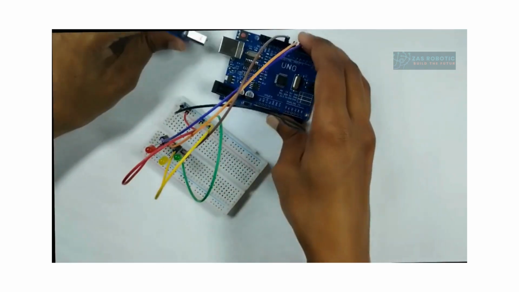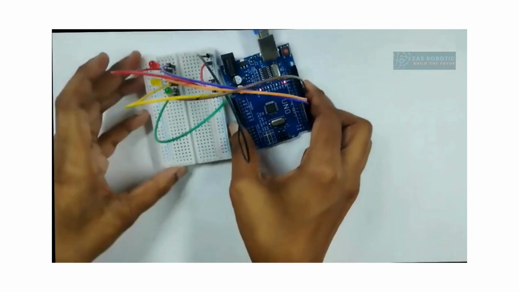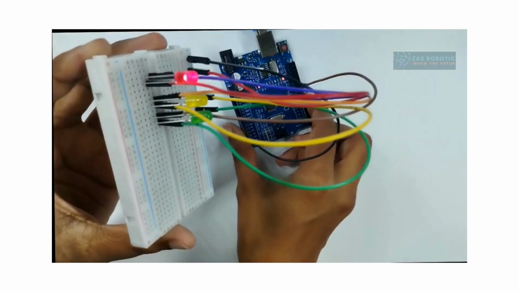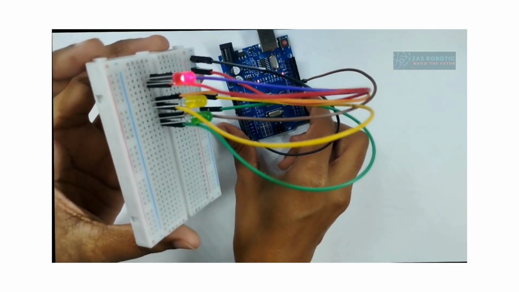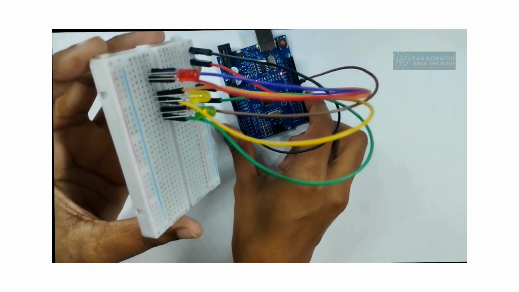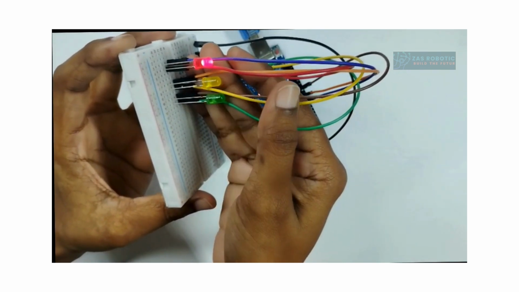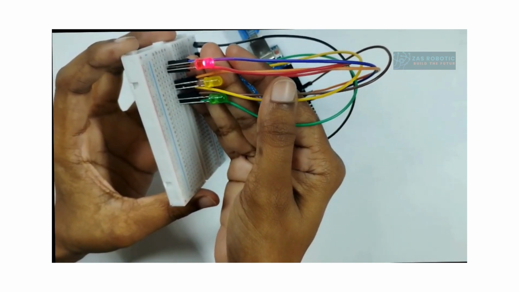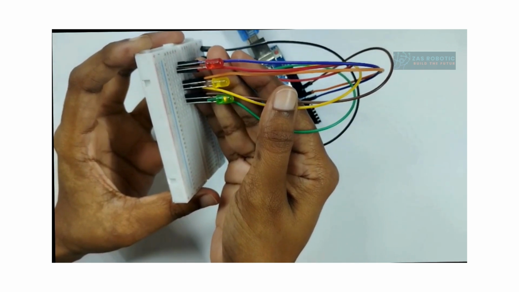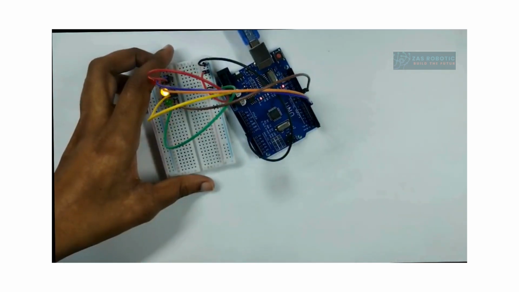Now let's see what happens when we upload the code. As you can see, the red LED is glowing for 5 seconds, then green for 5 seconds, then after that the yellow LED is glowing for 2 seconds. We can also see these messages on the serial monitor, which helps us confirm the sequence in real time.